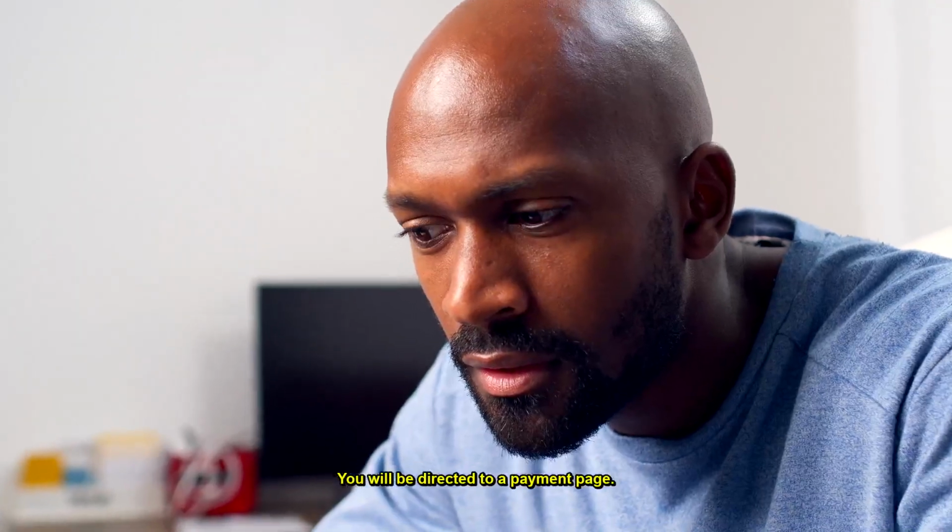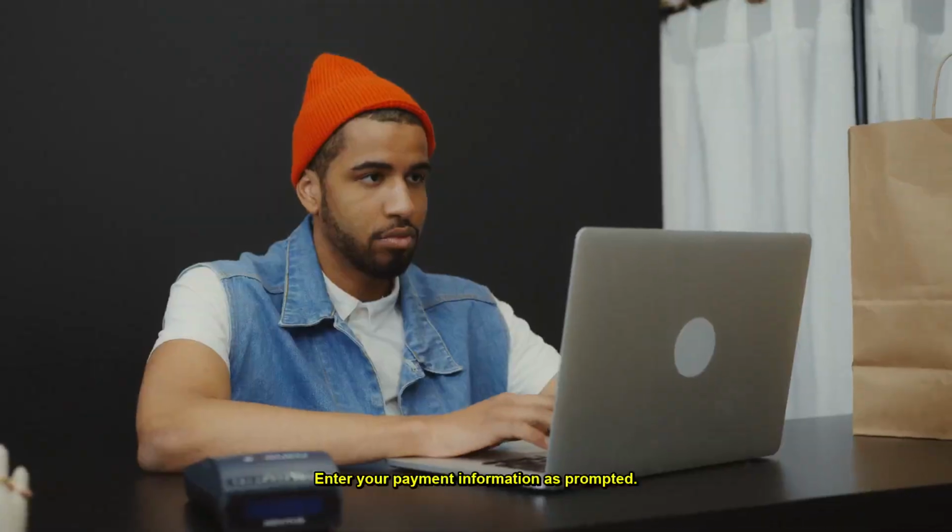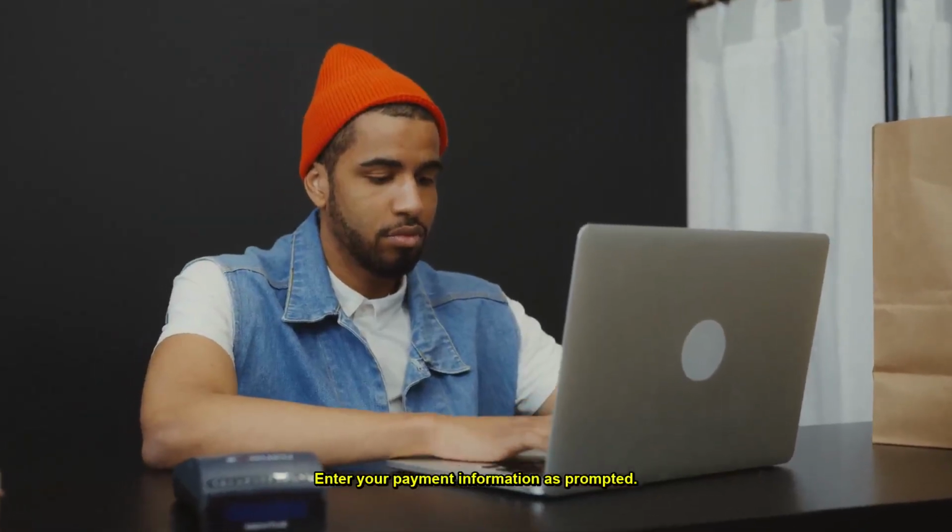You will be directed to a payment page. Enter your payment information as prompted. Review your subscription details to ensure accuracy. After confirming the details, click on the Complete Purchase button. Your subscription will now be active.